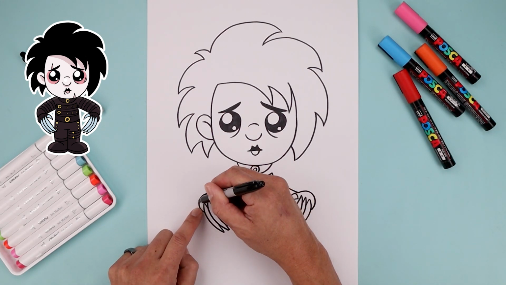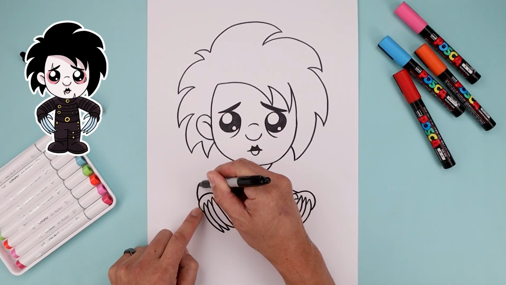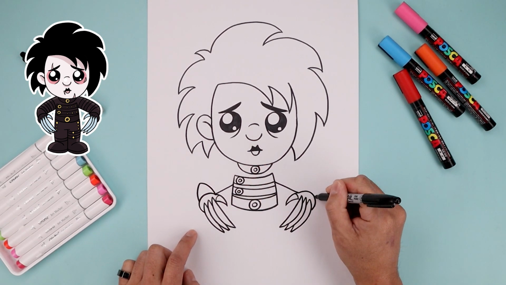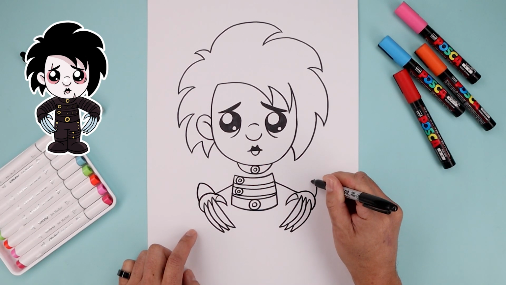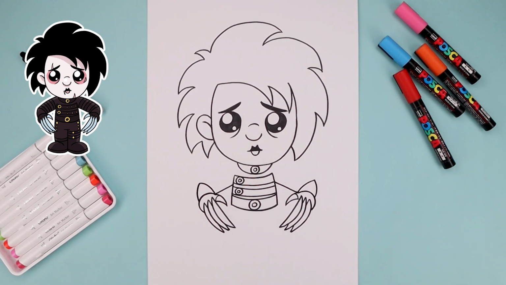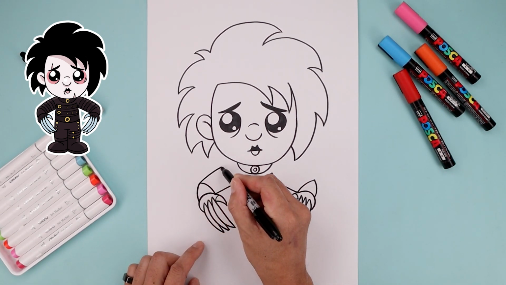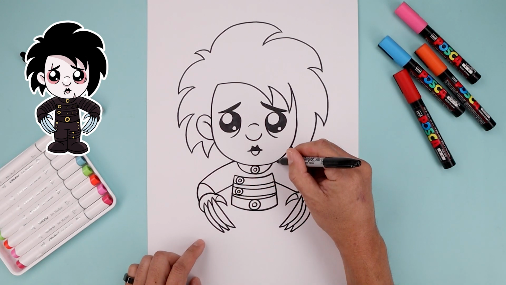Now we're going to go to the outside of the hand, curve the cuff. We're going to go out and then up towards the top, then this in and then down towards the wrist. From this point, we're just going to bend the arm, going up and then in underneath the head.